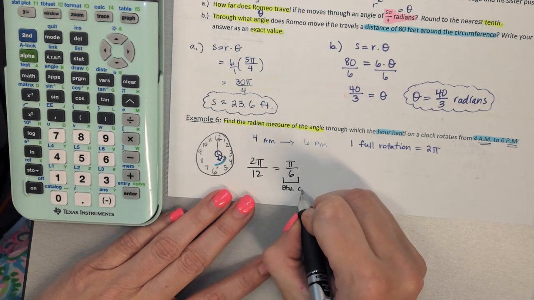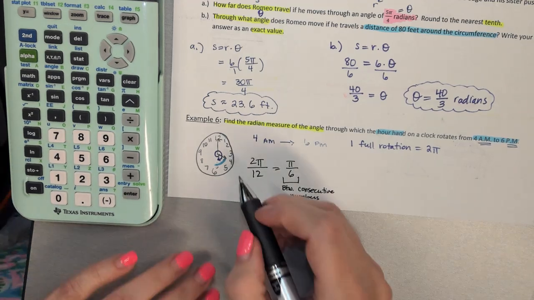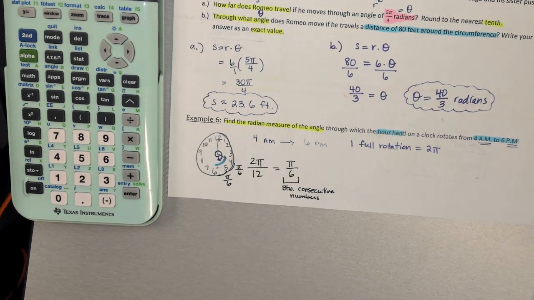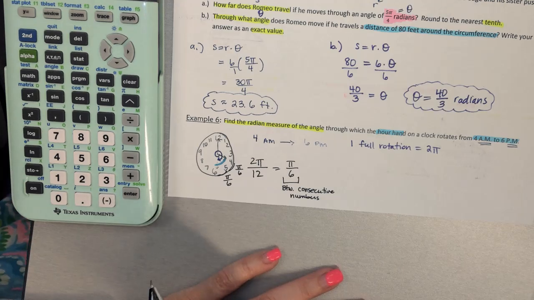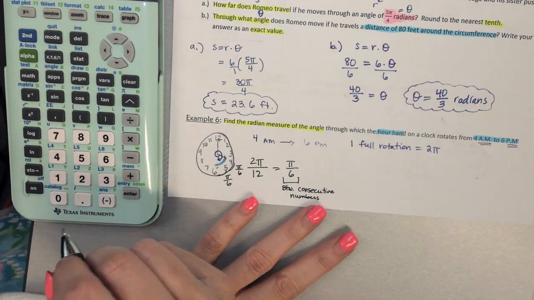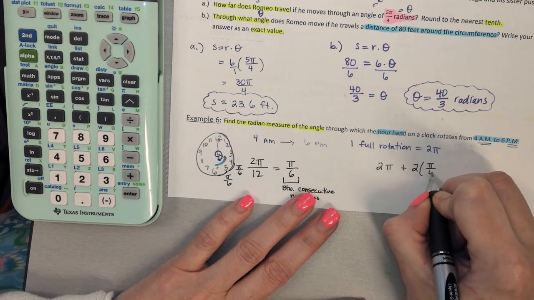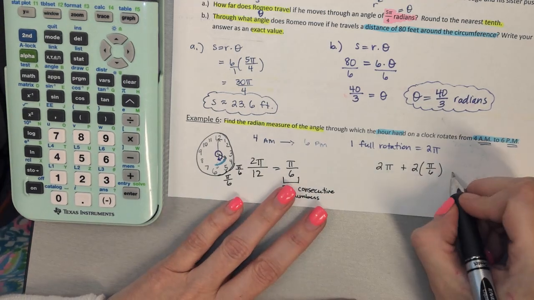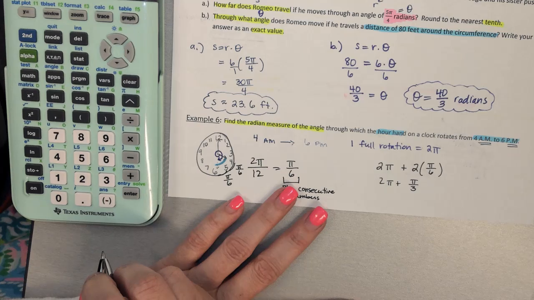So it's pi over 6 between, let's say, consecutive numbers. Okay, so between the 4 and the 5 is pi over 6. Between the 5 and the 6 is pi over 6. And there's a couple different ways that you can think of that. You can add them together. Do you guys know what pi over 6 plus pi over 6 is? 2 pi over 6. Or you can also just multiply. Okay? So to find the value, you do the full rotation plus 2 times pi over 6. Or again, you can add them together. What does this reduce to? Yep. So 2 pi over 6 is the same thing as pi over 3 when you reduce.